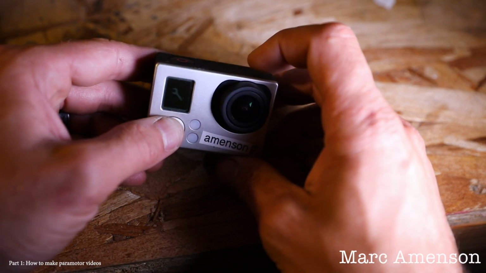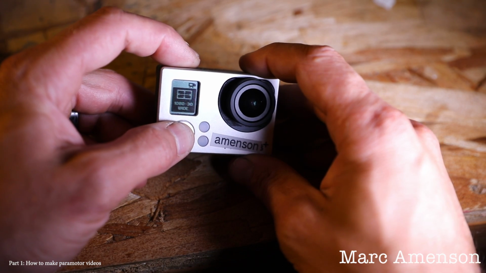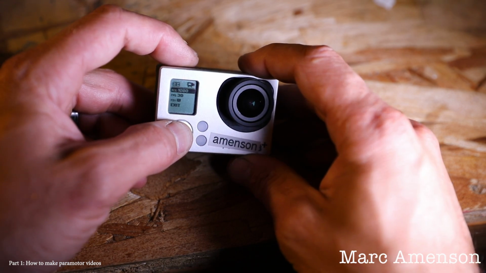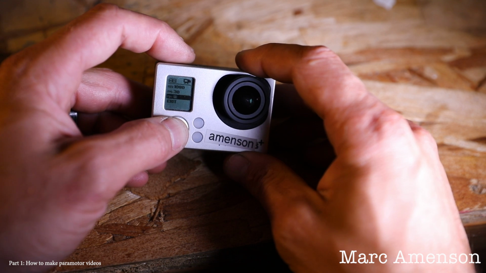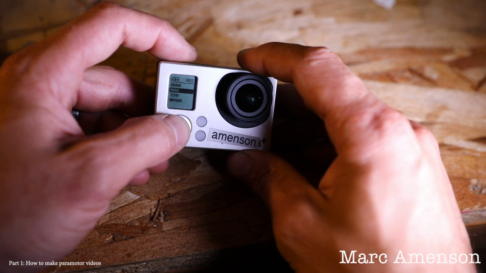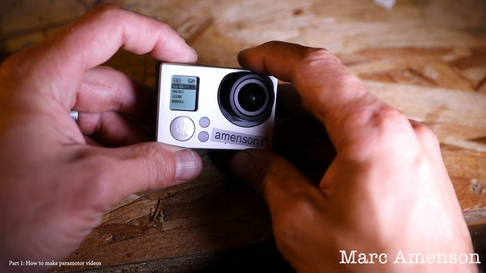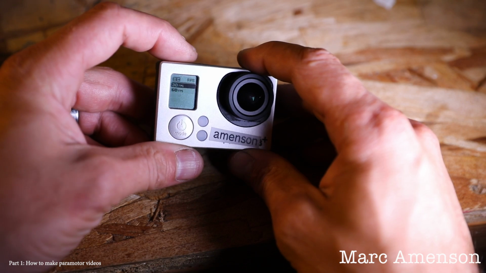So what I have been doing is just working in 1080. The 1080 wide setting works great. There's also frames per second. 60 frames per second looks great. More often than not on my GoPros, I am shooting at 30 frames per second. So that just means how many frames per second. 30 looks really nice, keeps a manageable file size, and gives you good resolution.